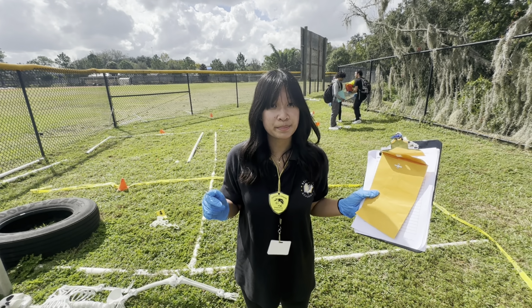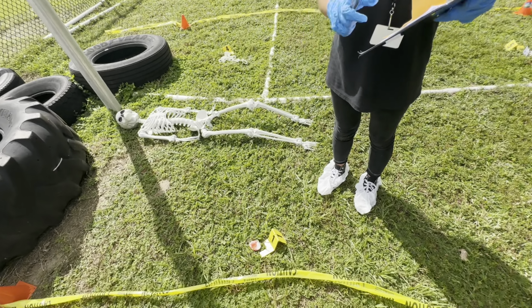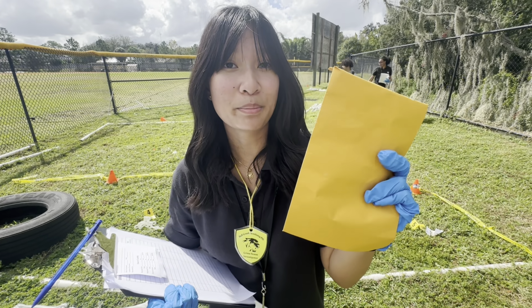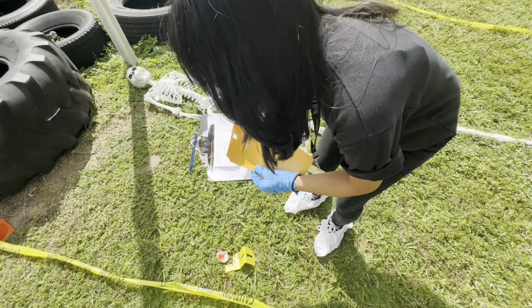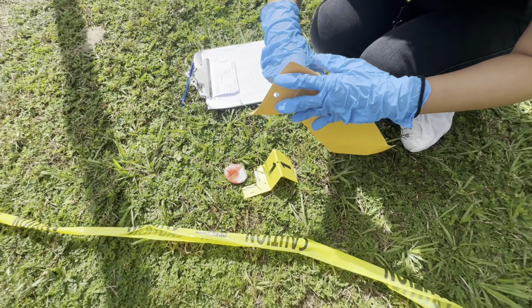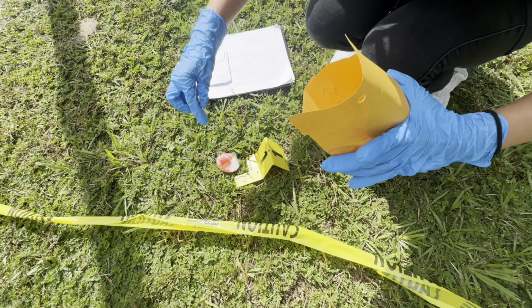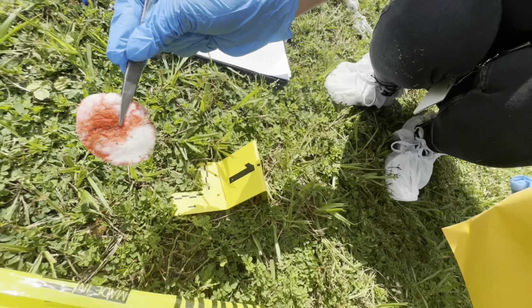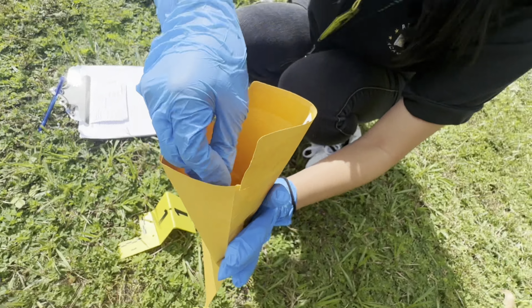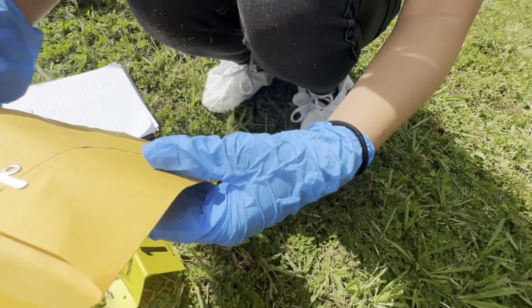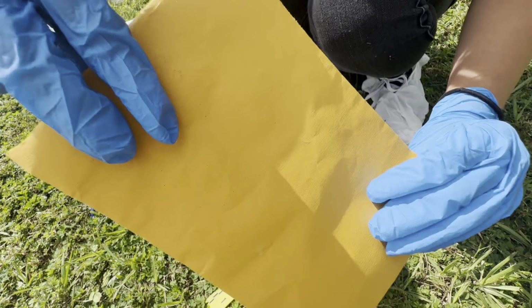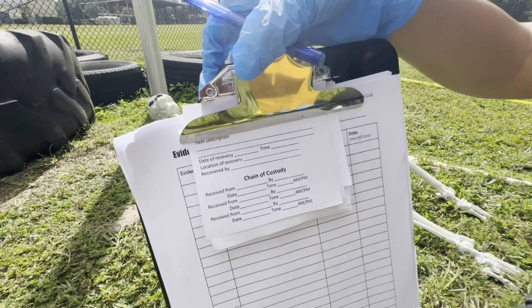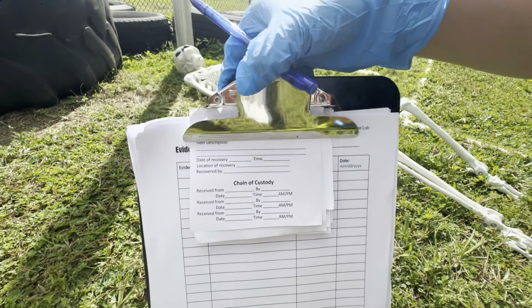So we're now ready to pick up the bloody cotton pad using the metal forceps and the plastic paper so it can prevent any growth of mold. We then seal the bag. And then afterwards, we fill out the paperwork with the chain of custody and the evidence.